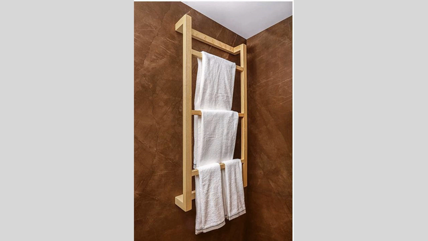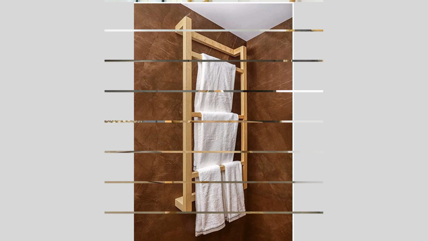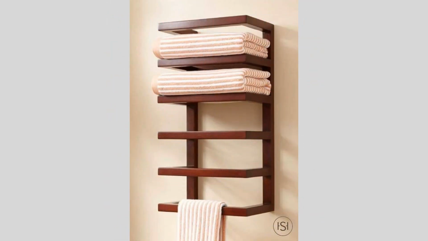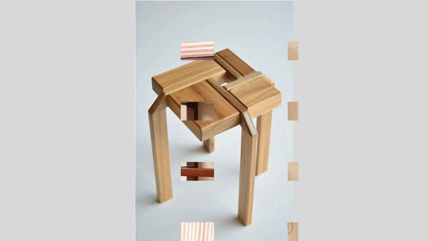Today, we have something truly special in store for you. We'll be diving into the fascinating world of wooden art. If I understand correctly, you are interested in wooden art with a historical theme or style.